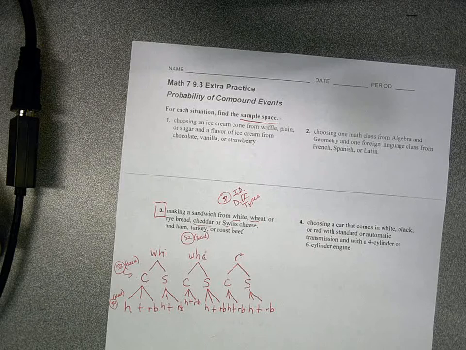Ta-da! That is a tree diagram. Okay? Now, we are not done. We're done with all the work, but we have to label our answers here. So it says find the sample space. If you remember right, sample space was a set of all possible outcomes of a probability experiment. So here's what we've got.